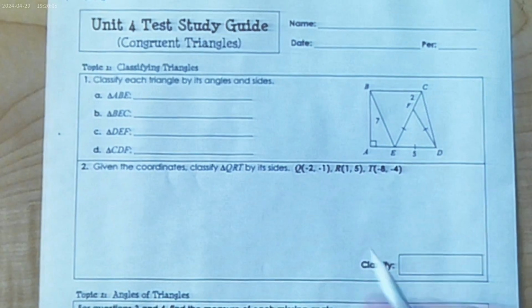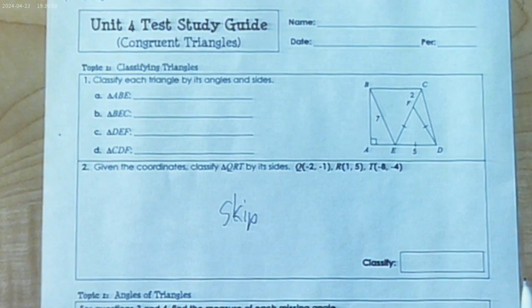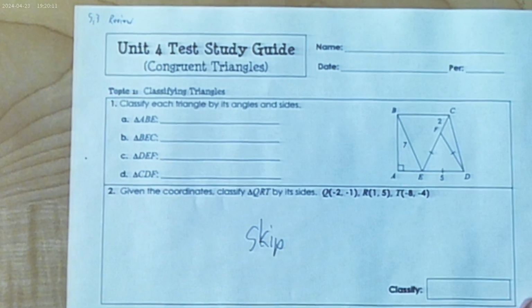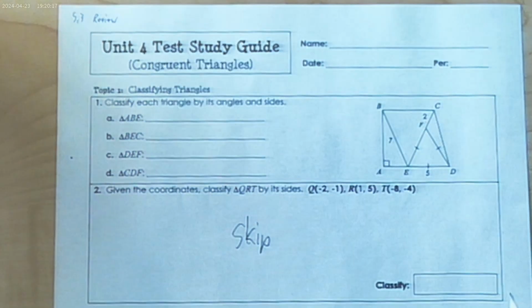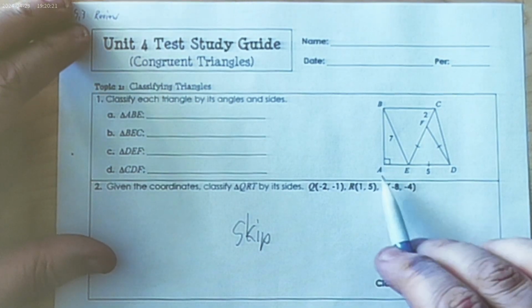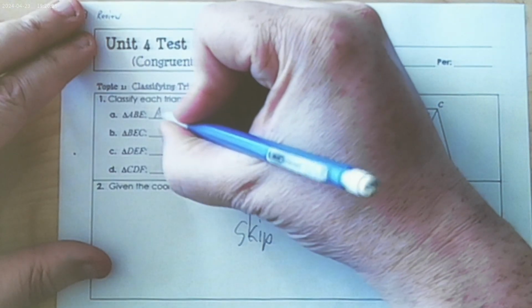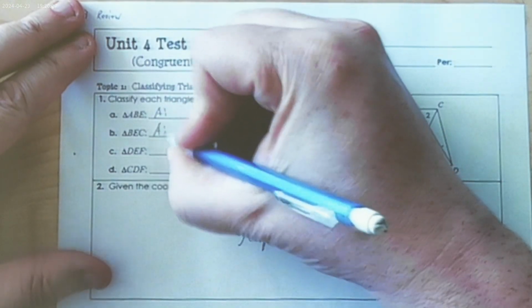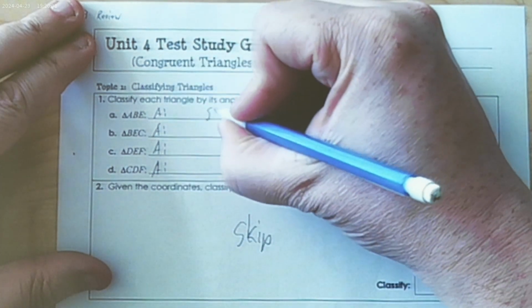First of all, coordinate geometry. Nope, I'm going to move on from that. So we're going to classify each triangle by its angles and its sides. We're still working with that. So I've got ABE. I'll start out with angle, notate the angles here, and then sides.